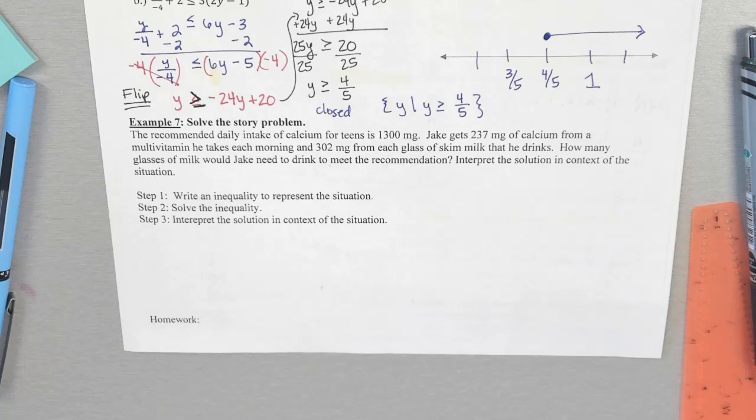All right, I see some people circling or underlining some key values or highlighting something. Excellent.